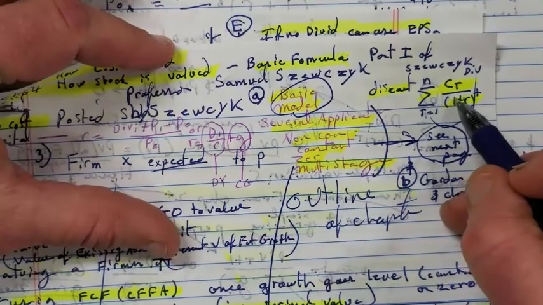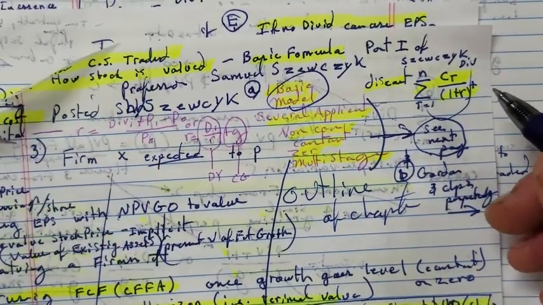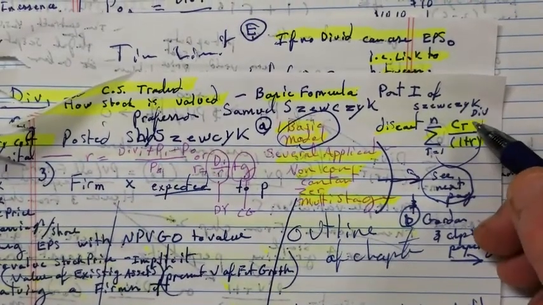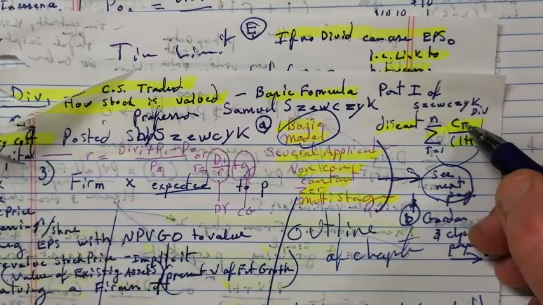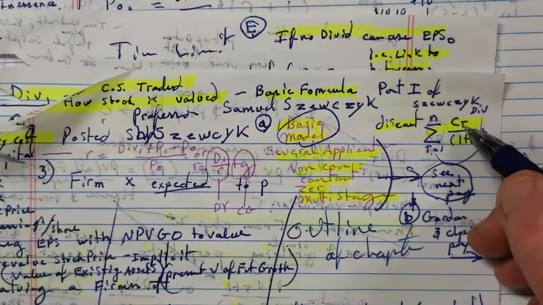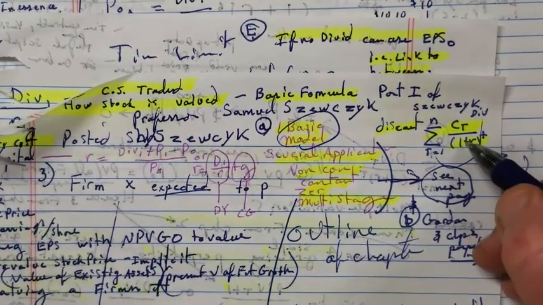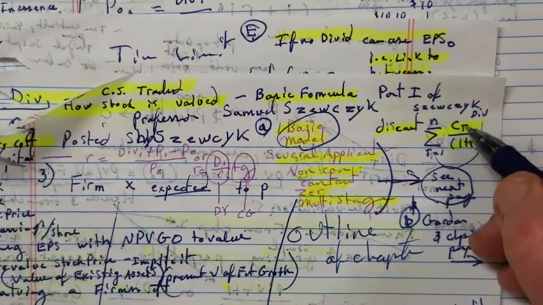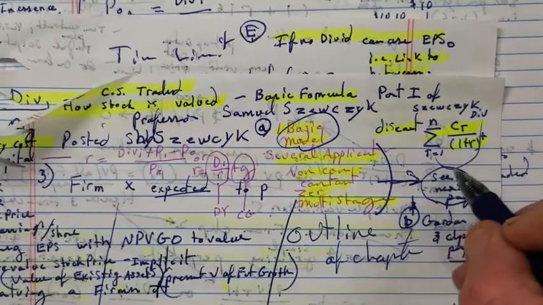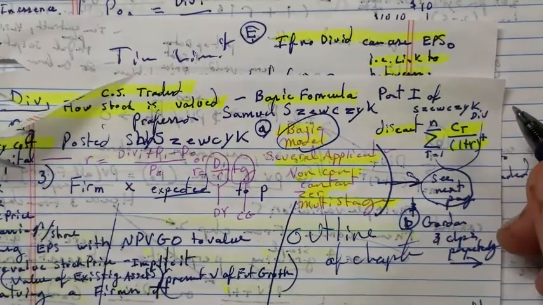This is the little mini review I was telling you about. The whole idea behind this is that we are able to discount future cash flows, and then sum them up. That's what we do with any cash flow. It doesn't matter whether we're talking coupons, dividends, free cash flow, etc. That's basically the gist of it.